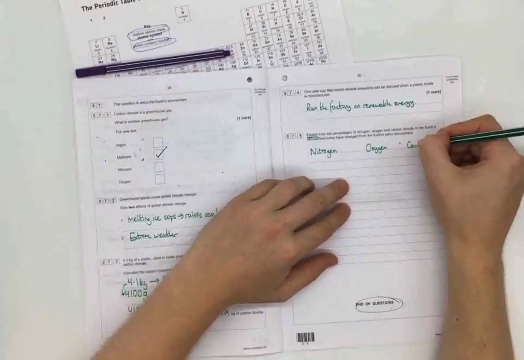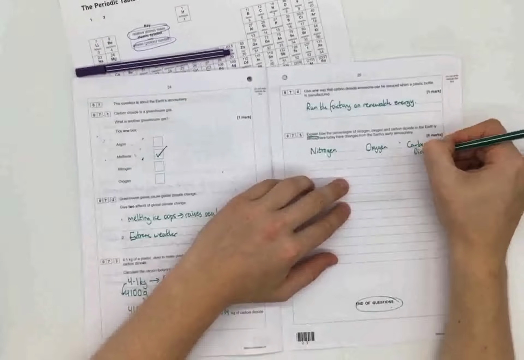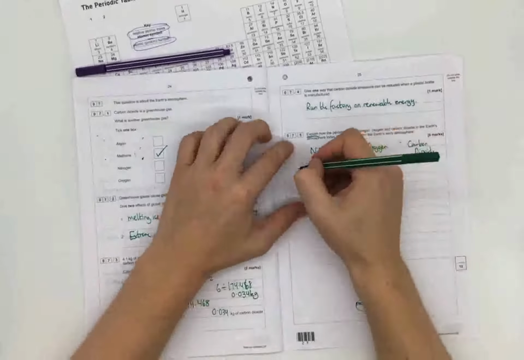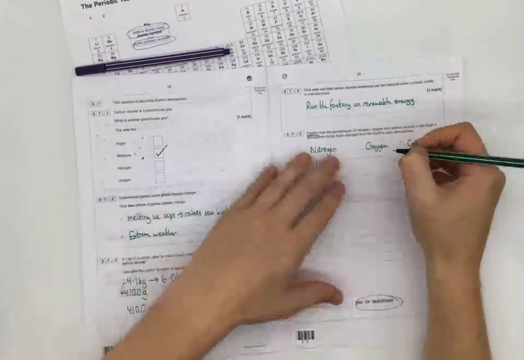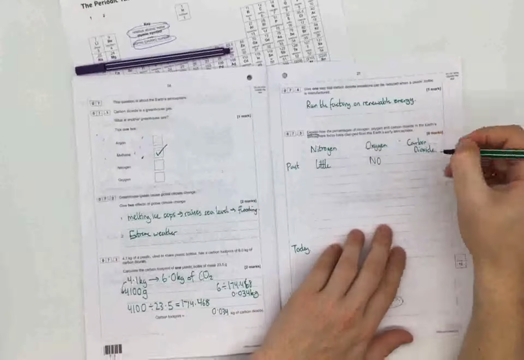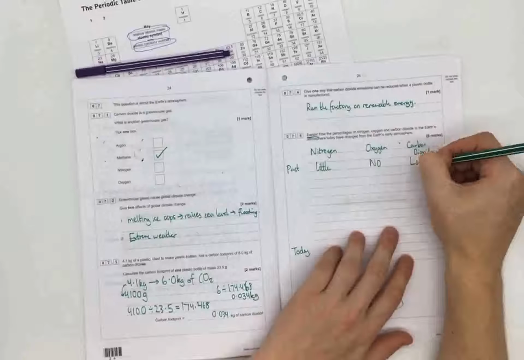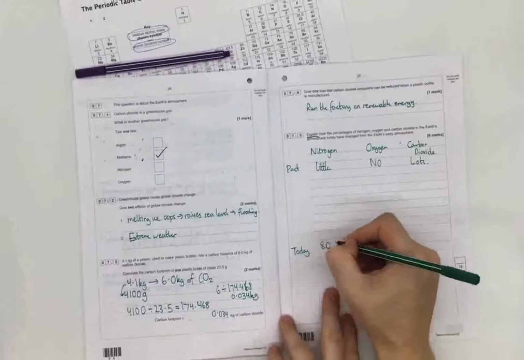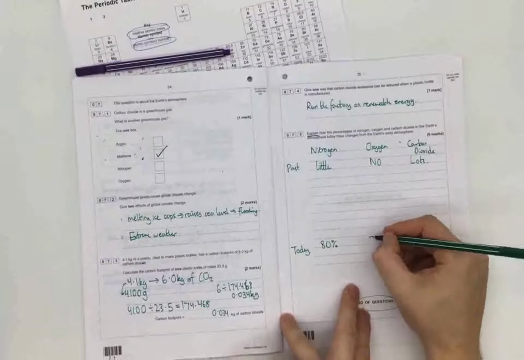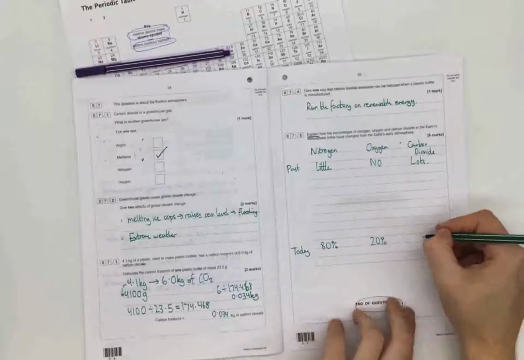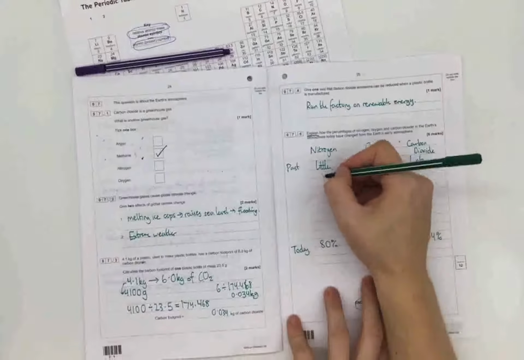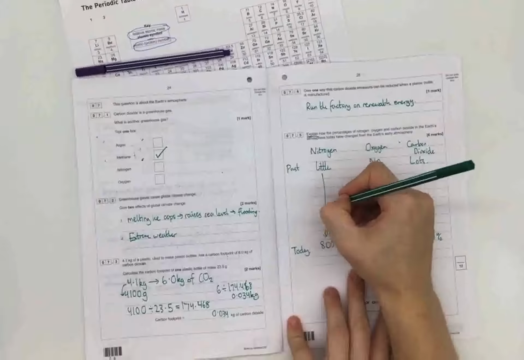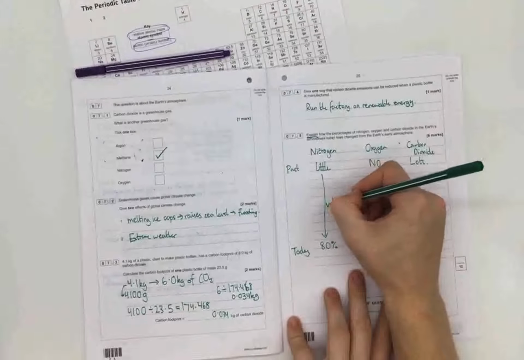So if I look at the past and I look at today, first of all there was very little nitrogen, pretty much no oxygen, and lots of carbon dioxide. Today I've got 80% nitrogen, so that's overwhelming. I've got 20% oxygen, which is again quite a lot, and I've got 0.04% or very little carbon dioxide. So what's changed? The nitrogen, well, we actually answered that earlier in the paper. Volcanoes, that's what explains that change.